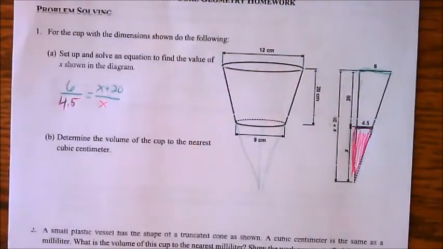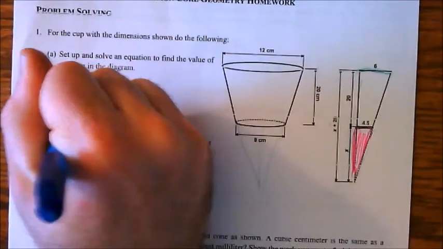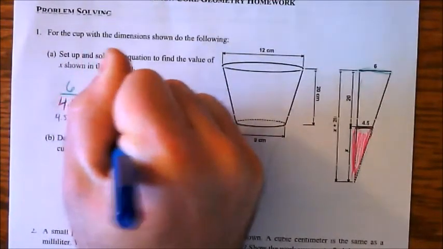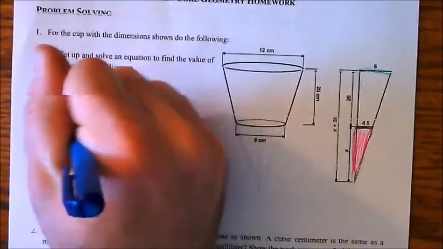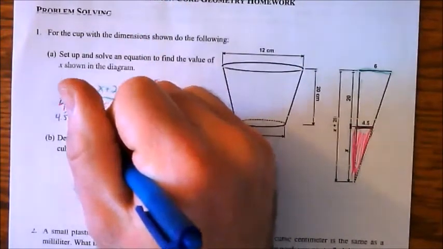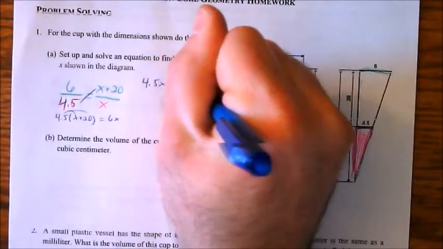Alright, now to solve this, I'm going to cross multiply. So 4.5 times x plus 20 is equal to 6x. So notice I put the x plus 20 in parentheses. We've got to distribute. So we'd get 4.5x plus 4.5 times 20, which is 90, equals 6x.